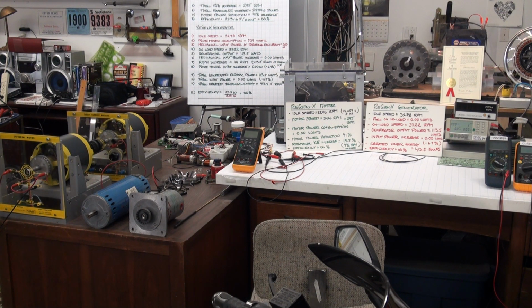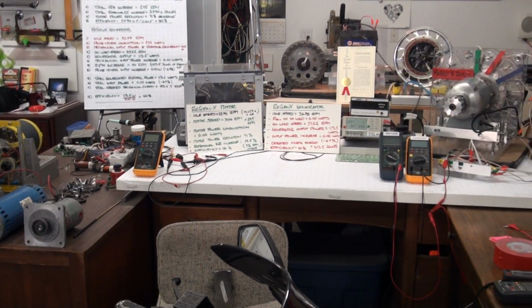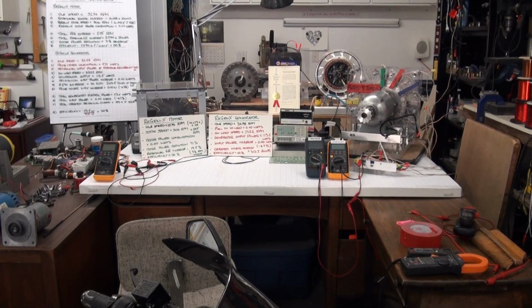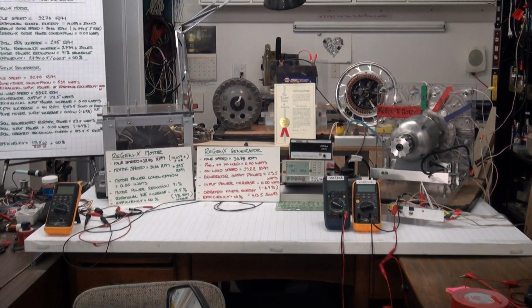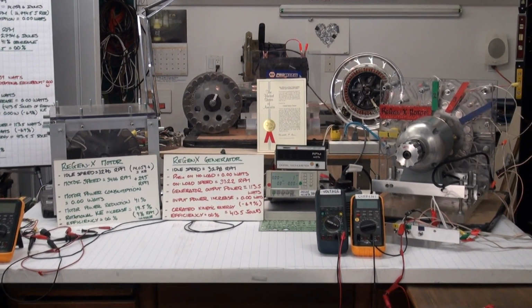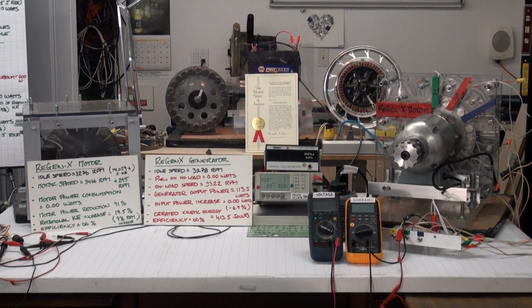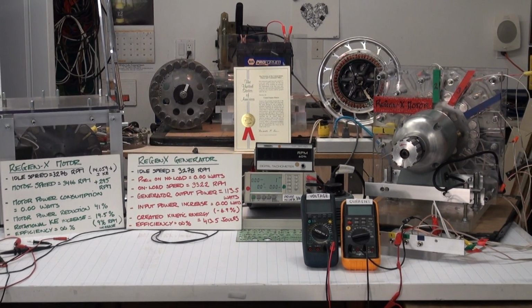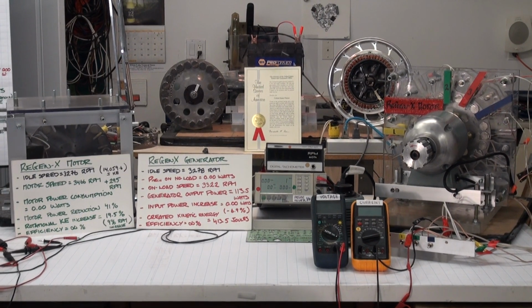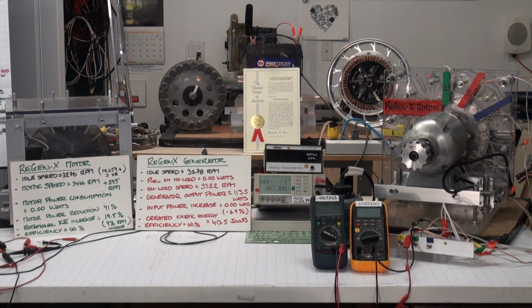So what we're going to do is bring the ReGen-X motor up to speed, and we are going to demonstrate system acceleration, 295 RPM of acceleration with a motor that requires 0 watts of electrical input.